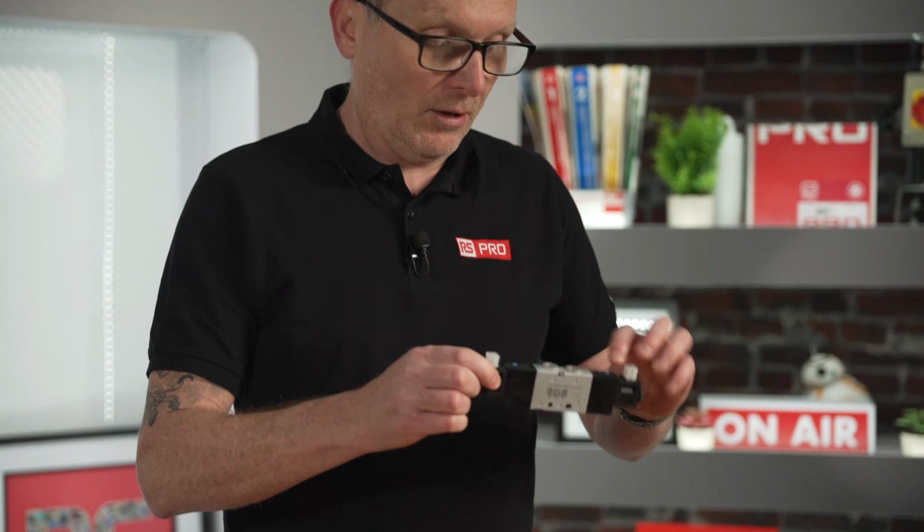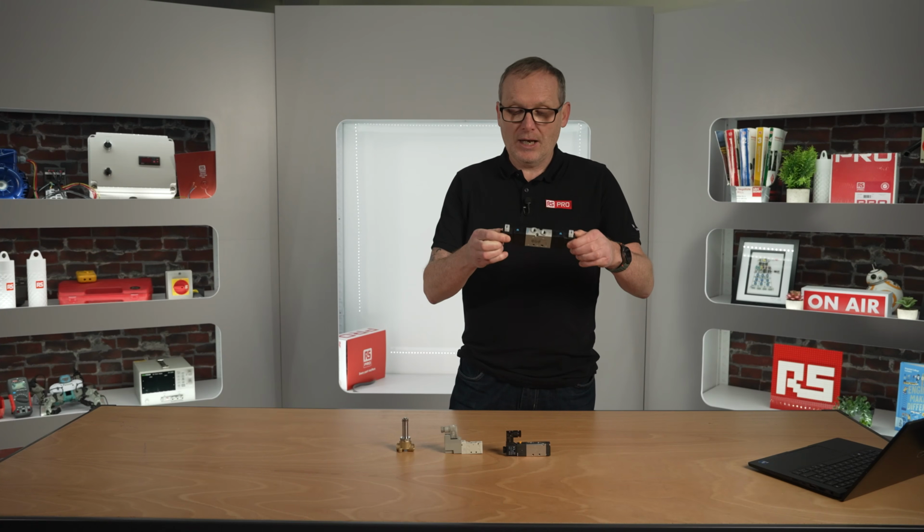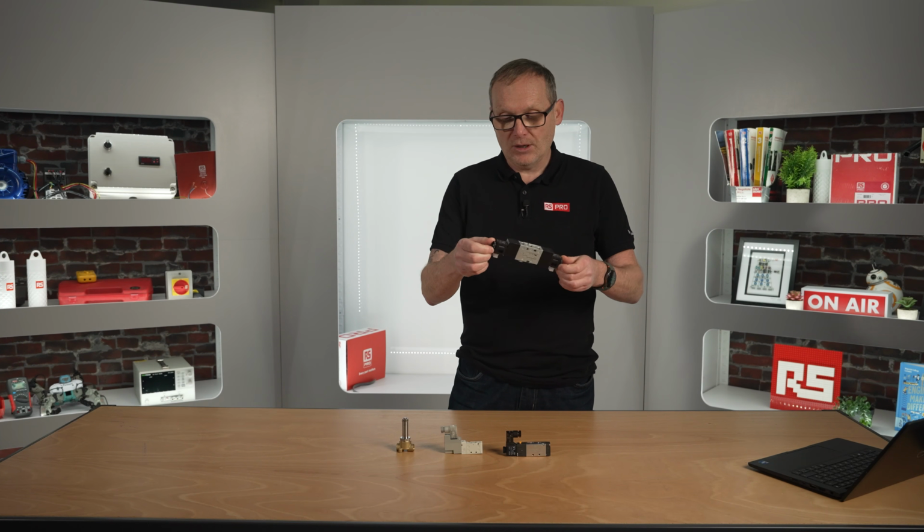Just to recap, the best way to find the valve is to use the manufacturer's part number. If you haven't got that, then identify the number of ports, the number of positions, the operation and the voltage of the coils.